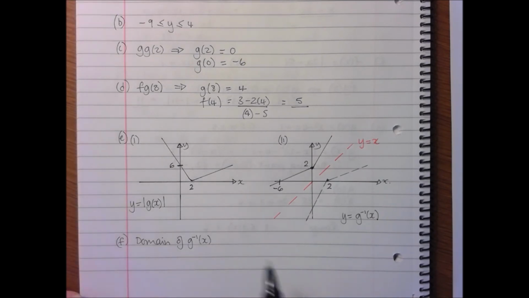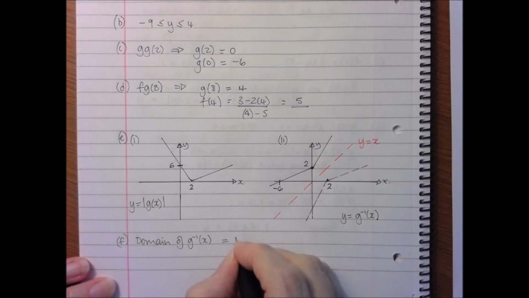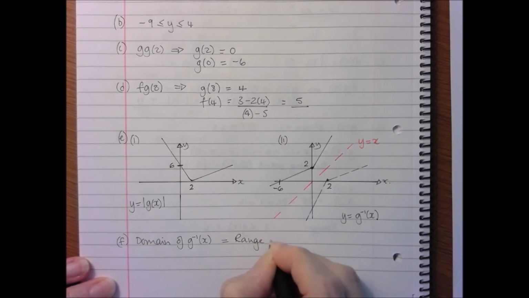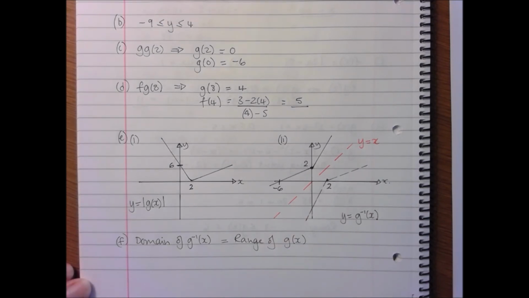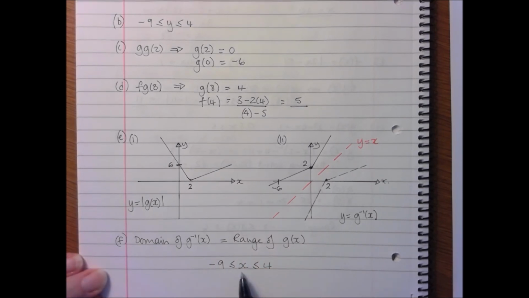And then the final part wants the domain of the inverse function. Well, you need to remember that this is the range of the original function, and the range of the original function we did in part B, and that was minus 9 to 4. So in this case we've got minus 9 less than or equal to x less than or equal to 4, and x this time because we're talking about a domain rather than a range.